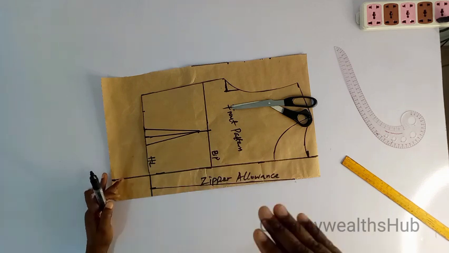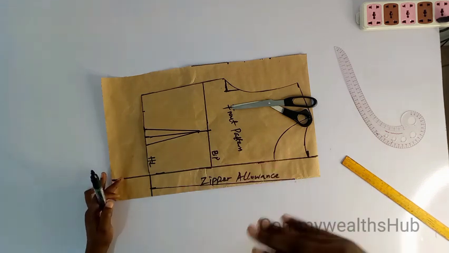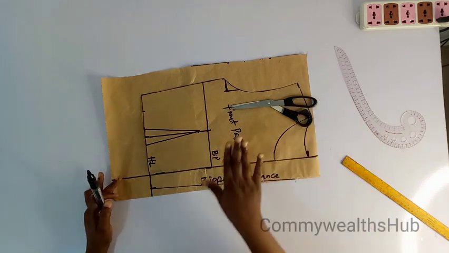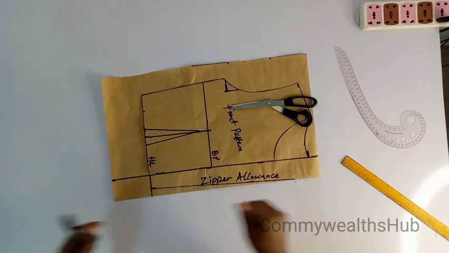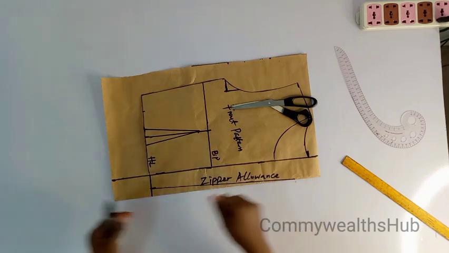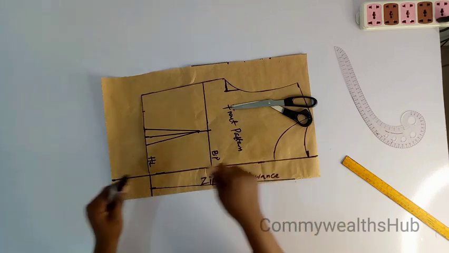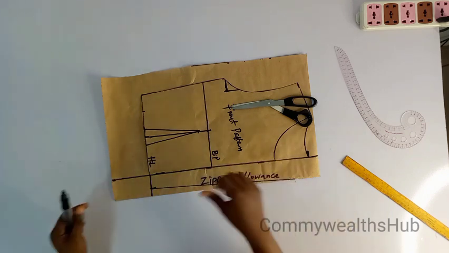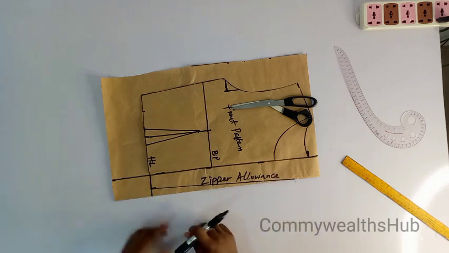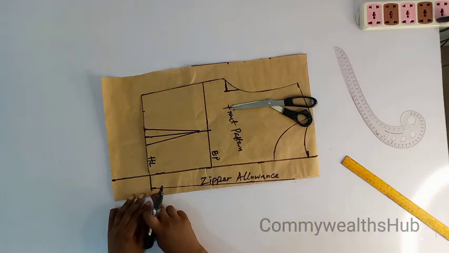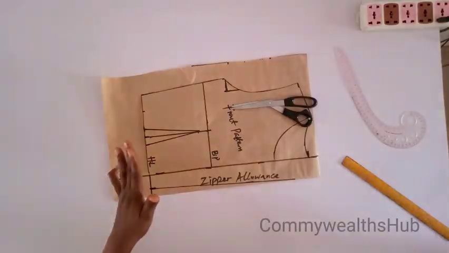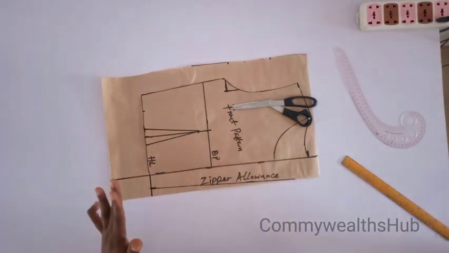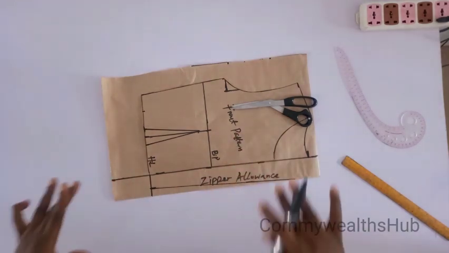So for our dress to follow that shaping of the back, we need to remove from it and tighten up any excess space around the zipper area on the waistline. That is the reason why we are removing 0.75, so that the zipper can lie flat following the shape of the back and not bulge.